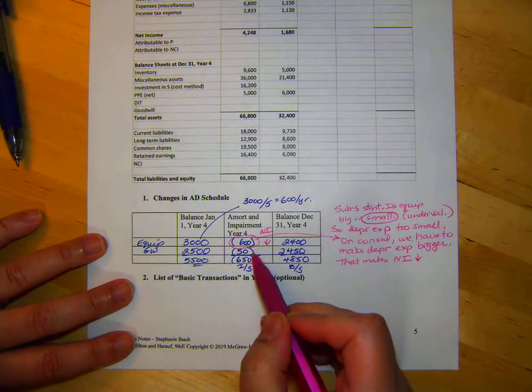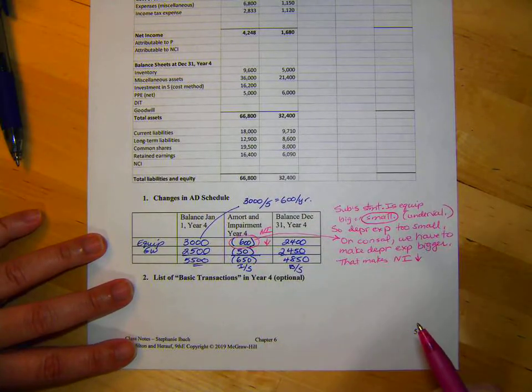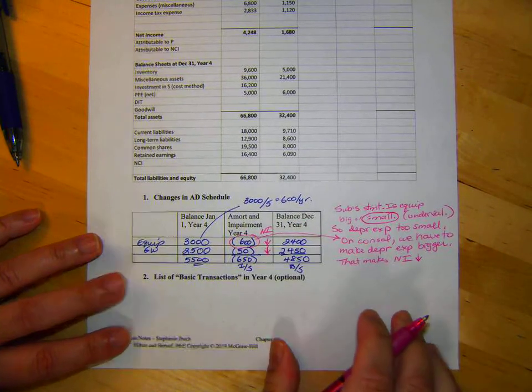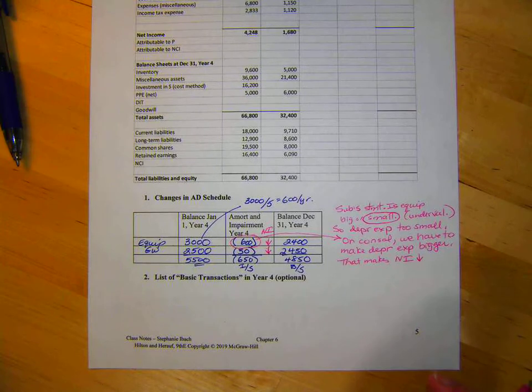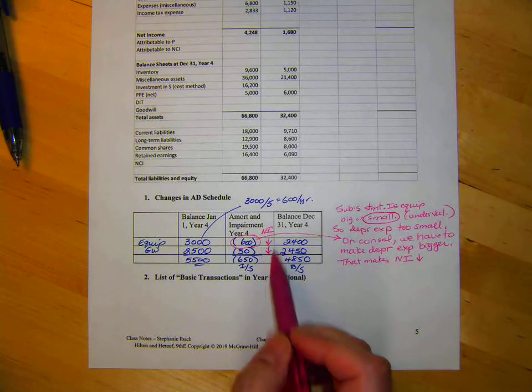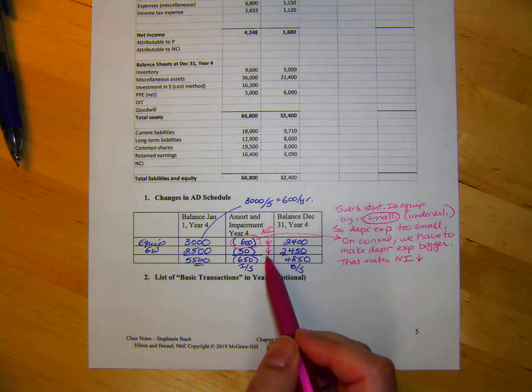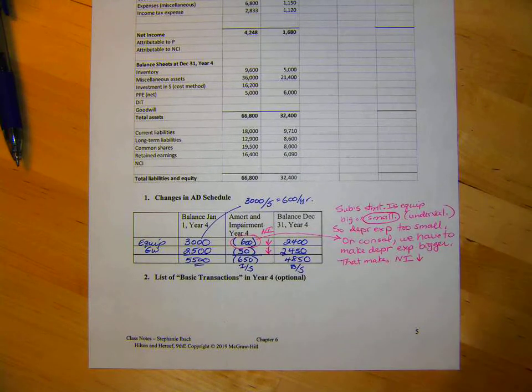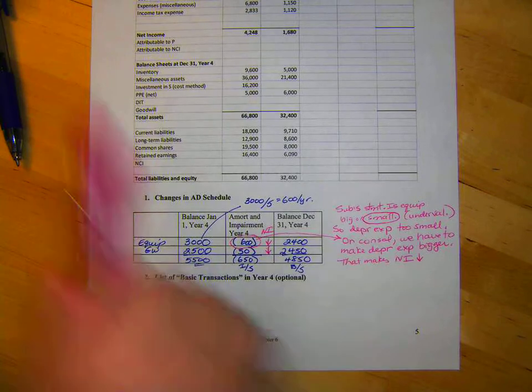Now, if we have impairment, does net income go up or down? It goes down. Now, you don't have to put these here, like if they ask you to do this in Connect. But this is for us so that when we put it with our calculations, we understand what's happening. Okay.